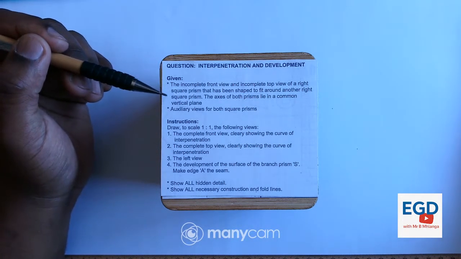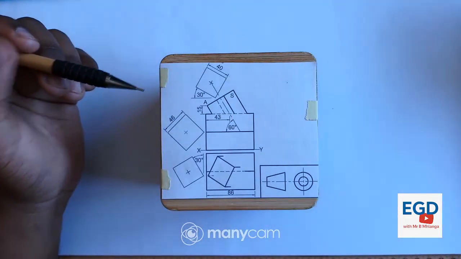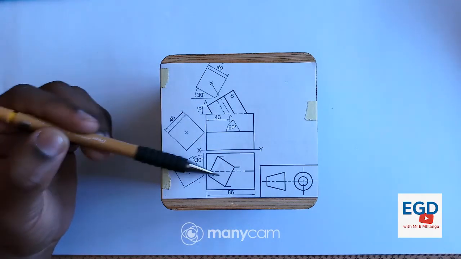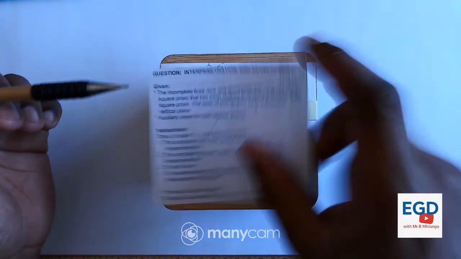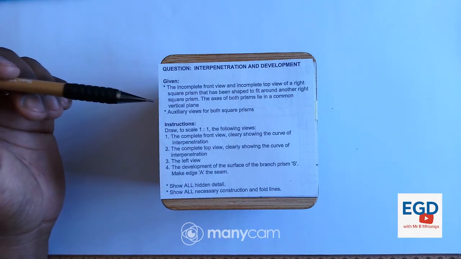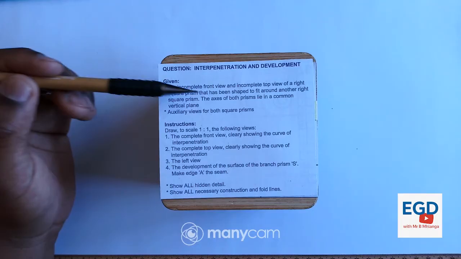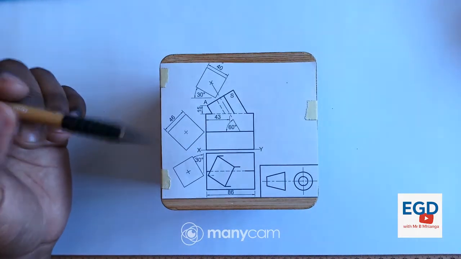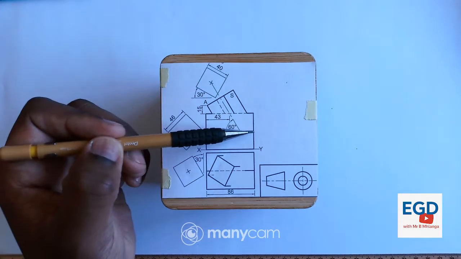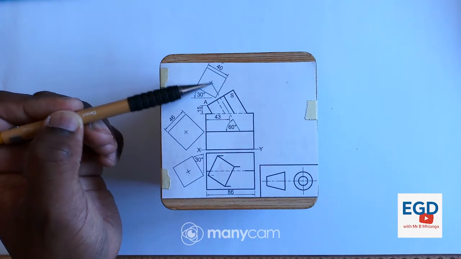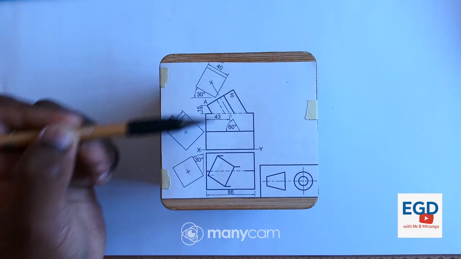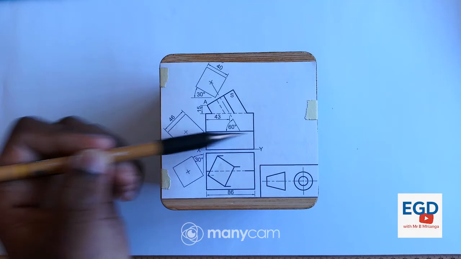So we are given the front view and the top view. This is the top view, this is the front view. Both the views are incomplete, right? The axes of both prisms lie in a common vertical plane. The axes, they're talking about the center point of the main prism and the center line of the branch prism. So obviously both have the center line, right? Okay.